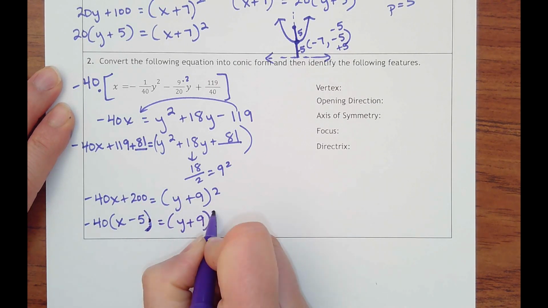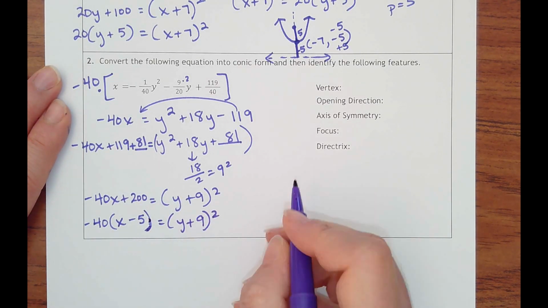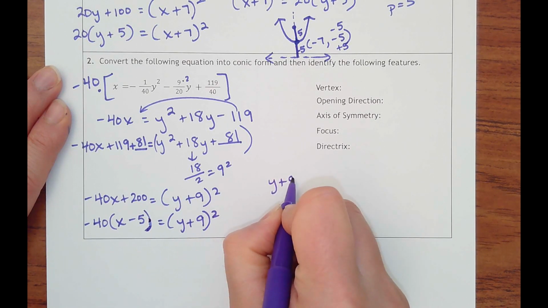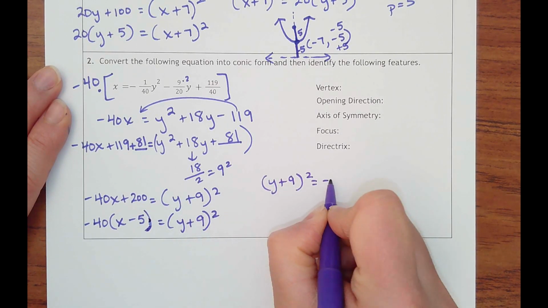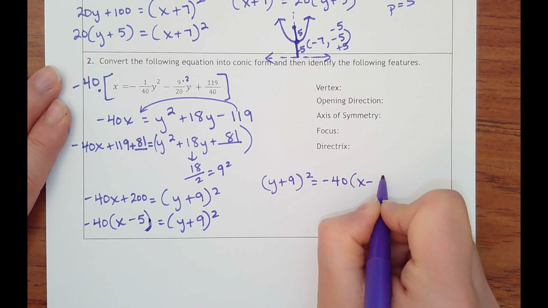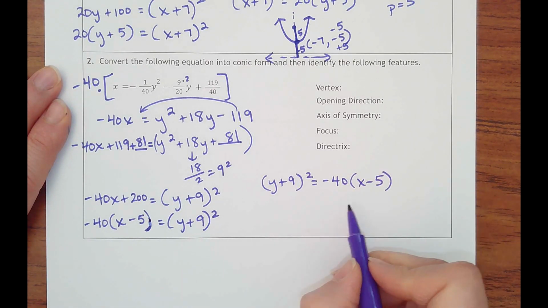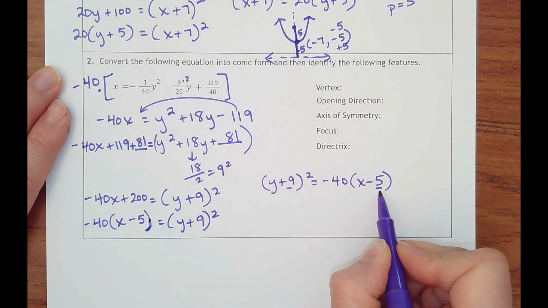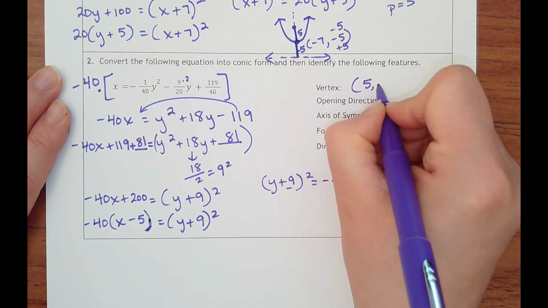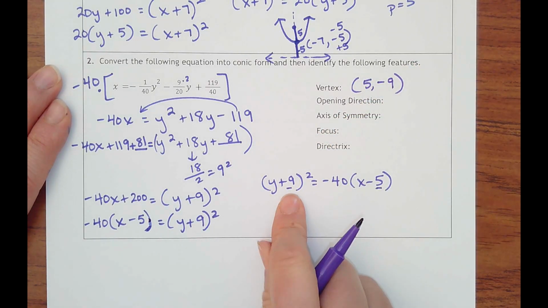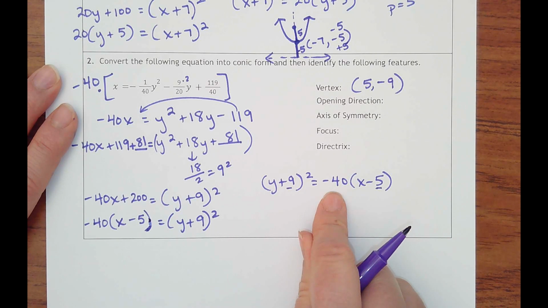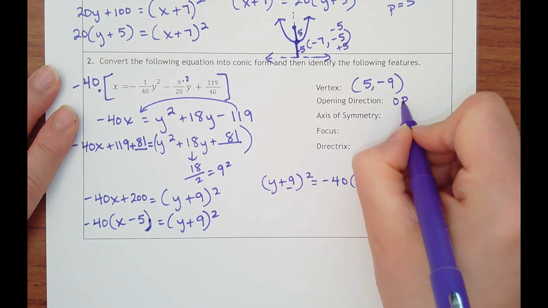And again, this might look weird to you since usually we're used to seeing the squared part first. So if you wanted to write it where it's y plus 9 quantity squared equals negative 40 times x minus 5, you can. Vertex then, make sure you're going x before the y, so it's 5, negative 9. We said this is a weird one since y is getting squared, it opens left to right, and since this is a negative, it's going to open left.